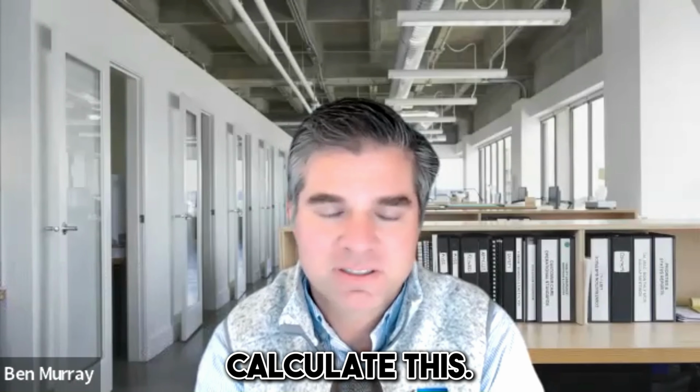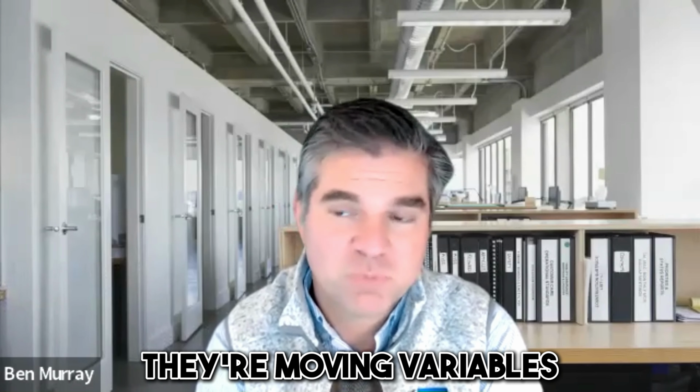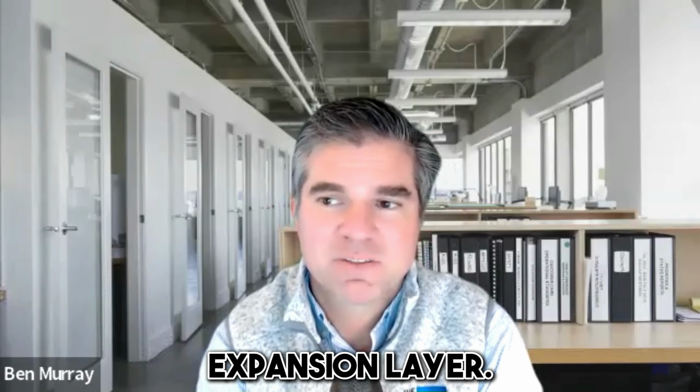You can actually calculate this. It's a little bit more advanced because there are moving variables that can impact that expansion layer.